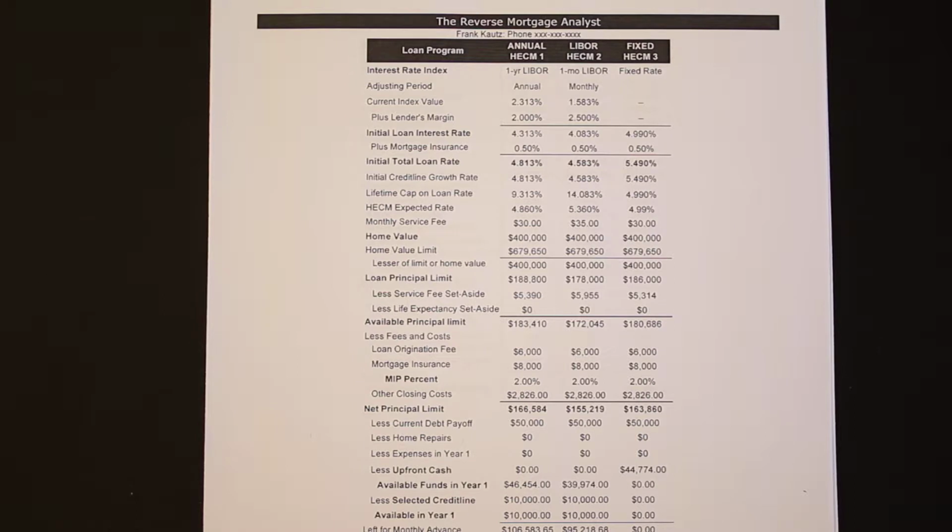And I always encourage you, look at that statement. Any communications the bank's going to make will be in that statement. If they change a phone number, an address, or even the name of the lender, you'll at least have a clue what's going on. So I always encourage you, look at that statement.